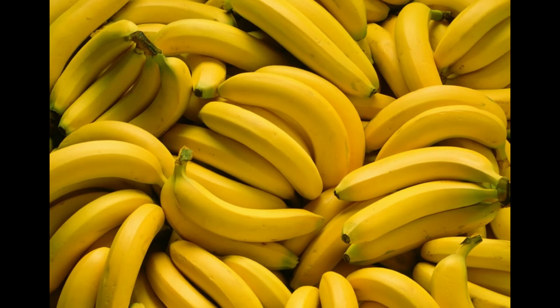The Unicode standard includes the emoji character U+1F34C, banana, HTML hashtag 127820. The large leaves may be used as umbrellas.